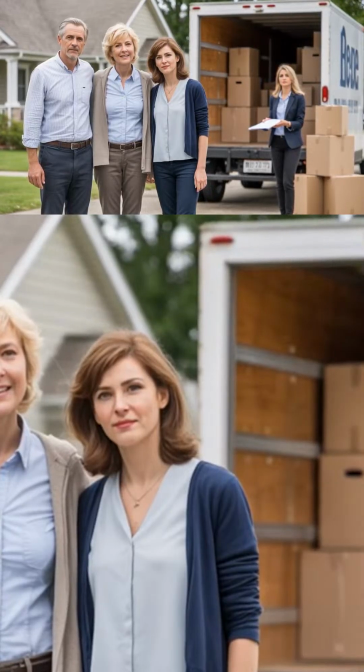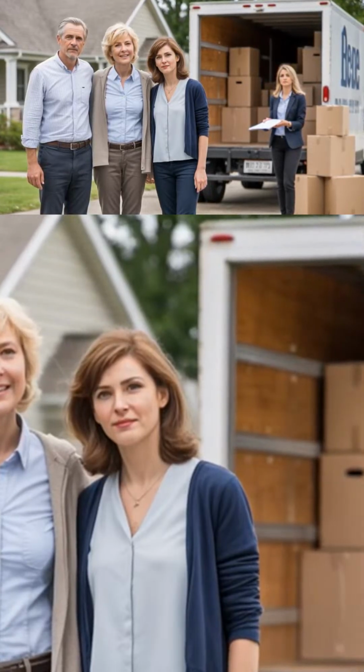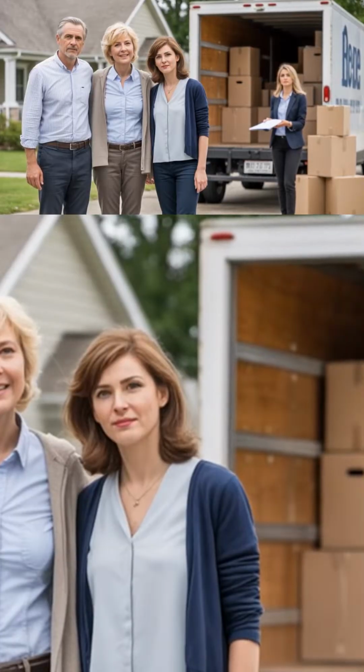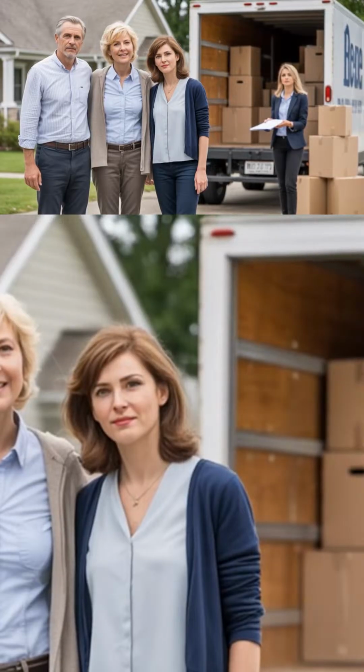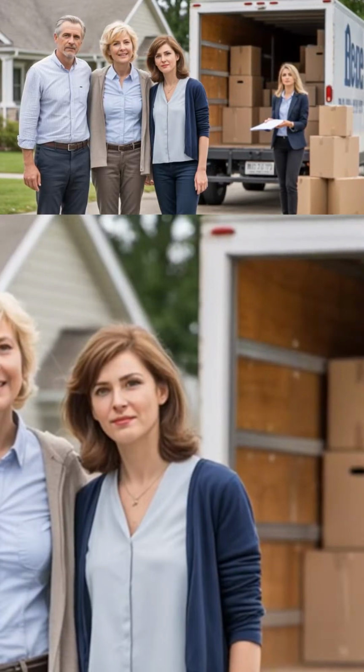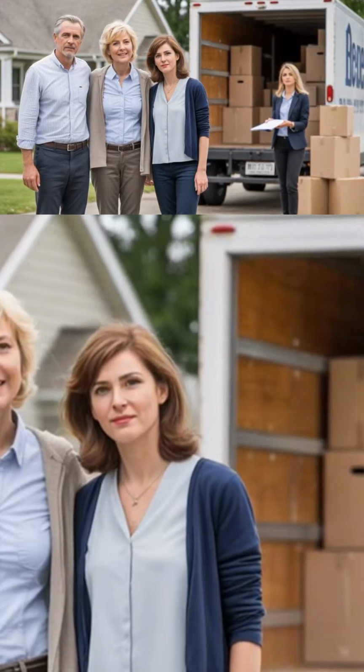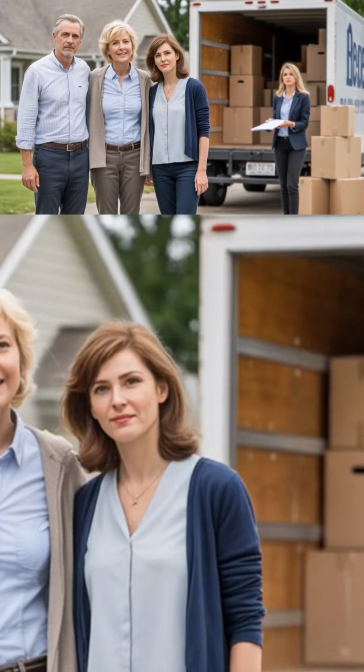But perhaps the most overlooked strategy is the proper use of caregiver agreements. When adult children provide care for aging parents, this care has real economic value. A properly structured caregiver agreement allows families to compensate adult children for this care, effectively transferring assets while receiving legitimate services in return. The key is documenting the arrangement properly and ensuring the compensation is reasonable for the services provided.